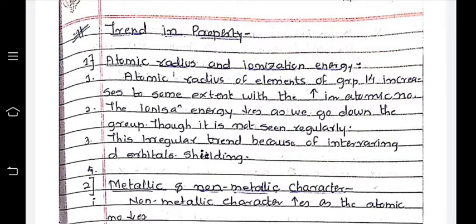Now we are in the topic of the p block elements. In that, we are going to study the group 14 elements. In the group 14 elements, we generally prefer the silicon family. Silicon has the maximum physical and chemical properties. So we are studying the properties of the group 14 elements.